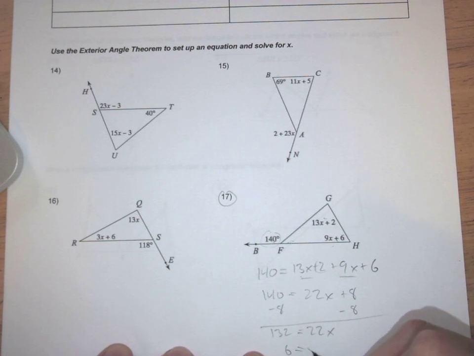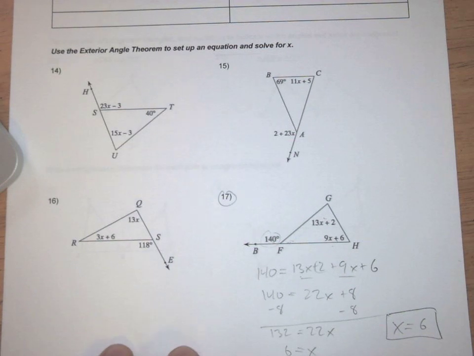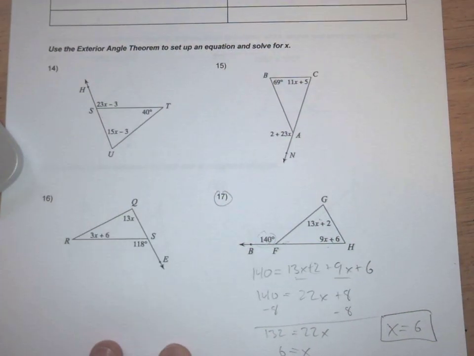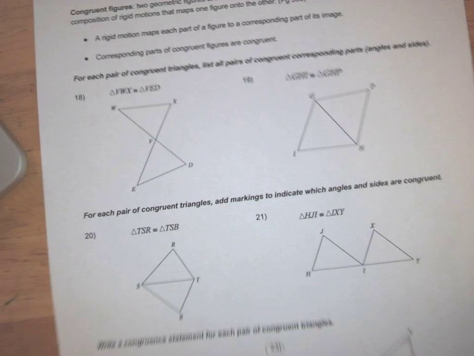Okay, so 6 equals x. And then we'll use our symmetric property of equality to flip that around. X equals 6. Okay, that's number 17, using the exterior angle theorem. Okay, all right, the next one that I graded was 23.